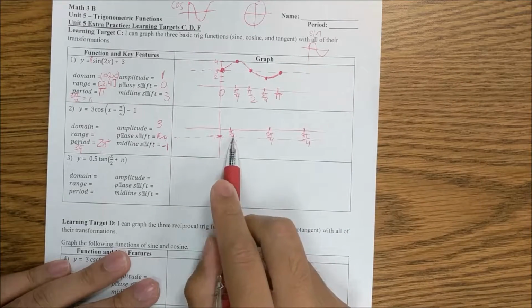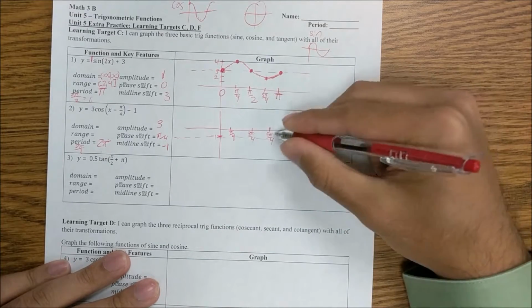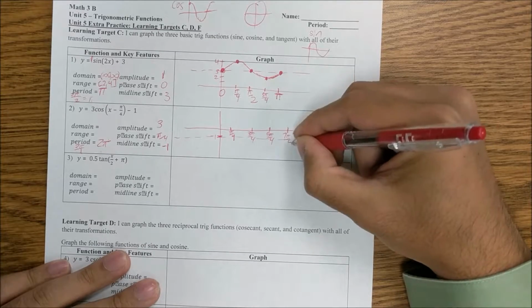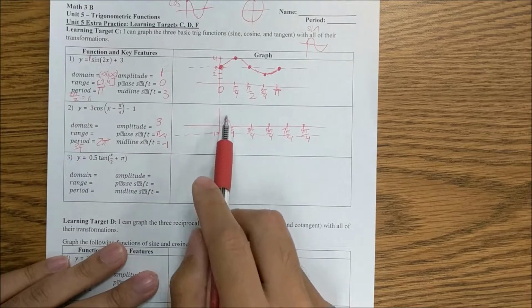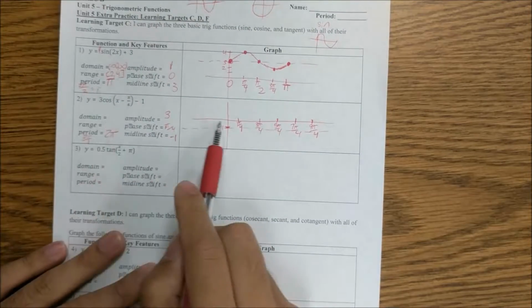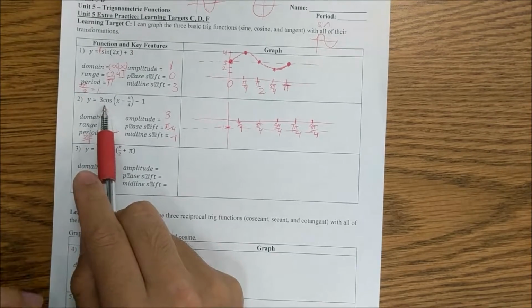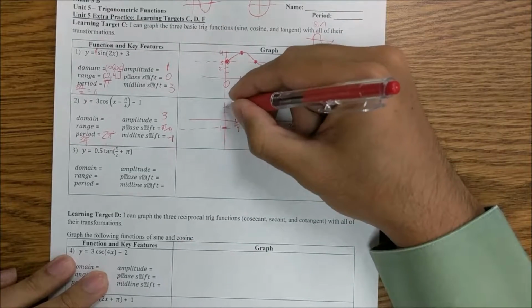Okay, and halfway between 1 pi over 4 and 5 pi over 4 is 3 pi over 4. And halfway between 5 pi over 4 and 9 pi over 4 is 7 pi over 4. Alright, so cosine, again, starts at its maximum. So in this case, the midline is -1, and the amplitude tells you go 3 units above that. So 3 units above -1, 0, 1, 2, is +2.